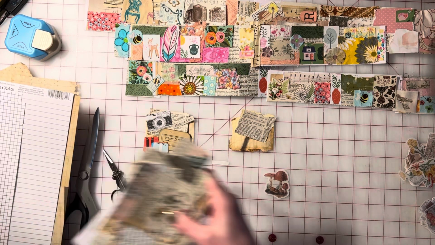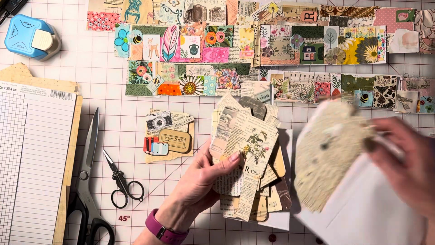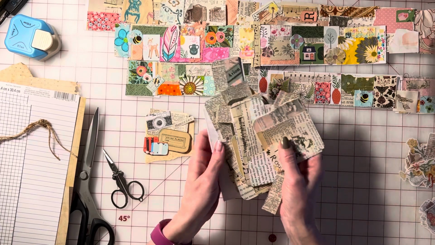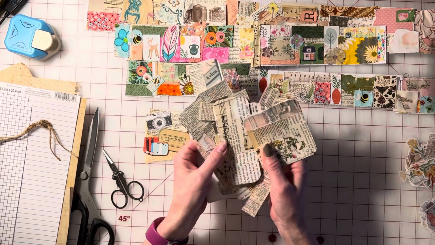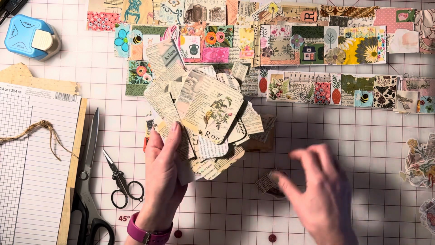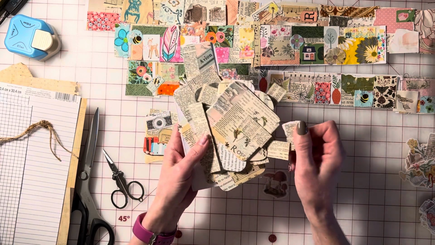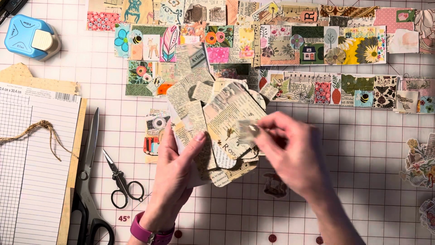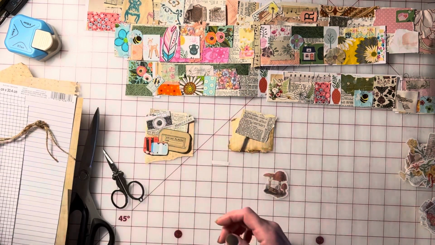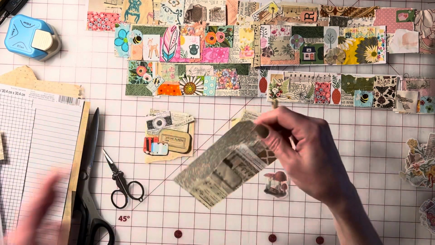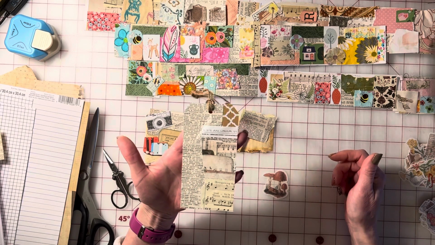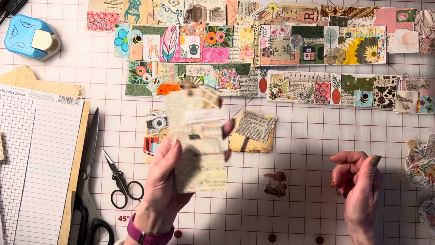These are just a whole bunch of pieces from a masterboard that I had cut up. These are all going to become little clusters at one point. This was a whole masterboard I just cut up into all different little pieces. And then I showed you in the last video how we used up our masterboard and made a little tag with it, right?